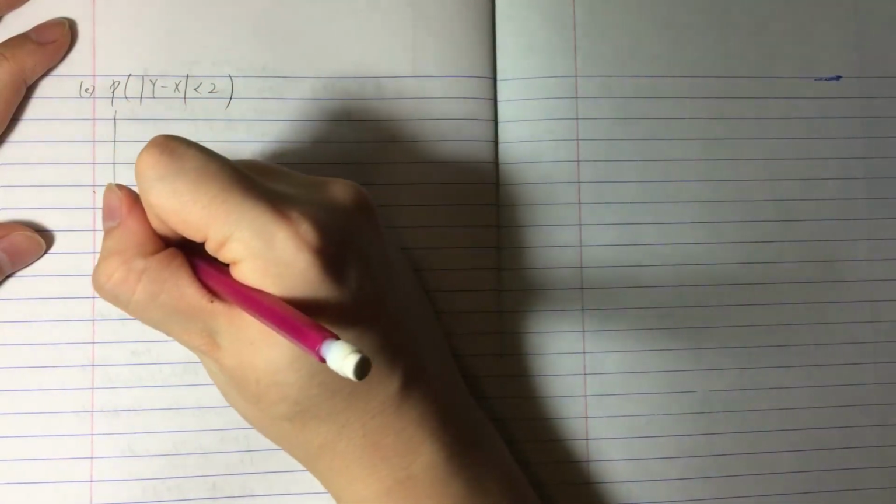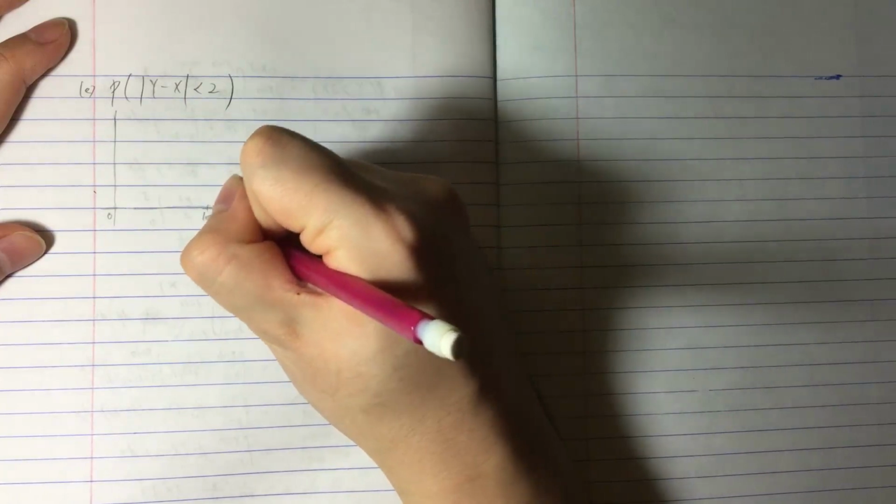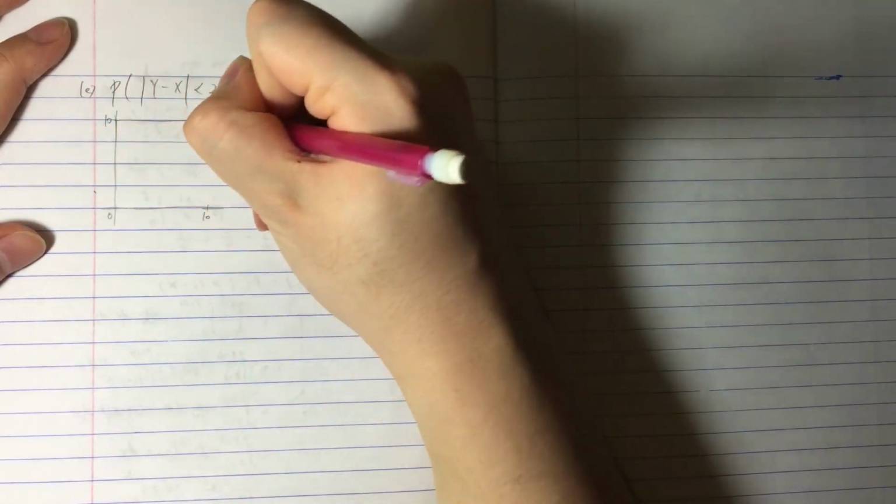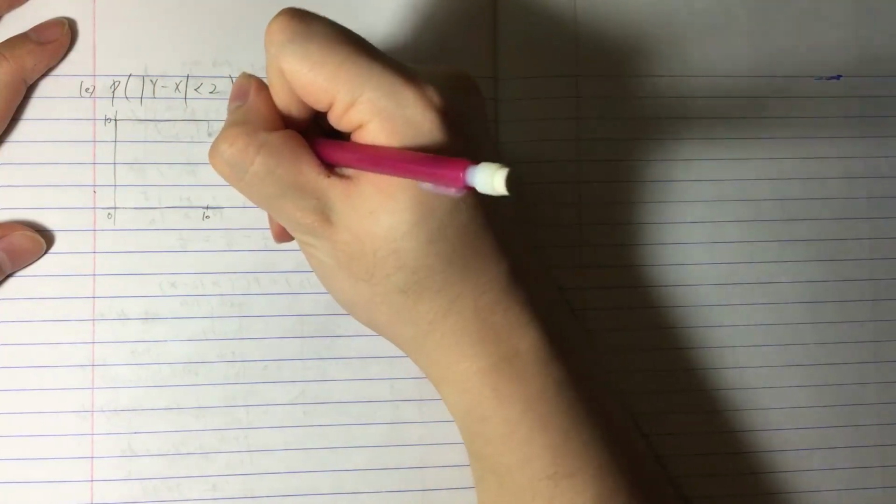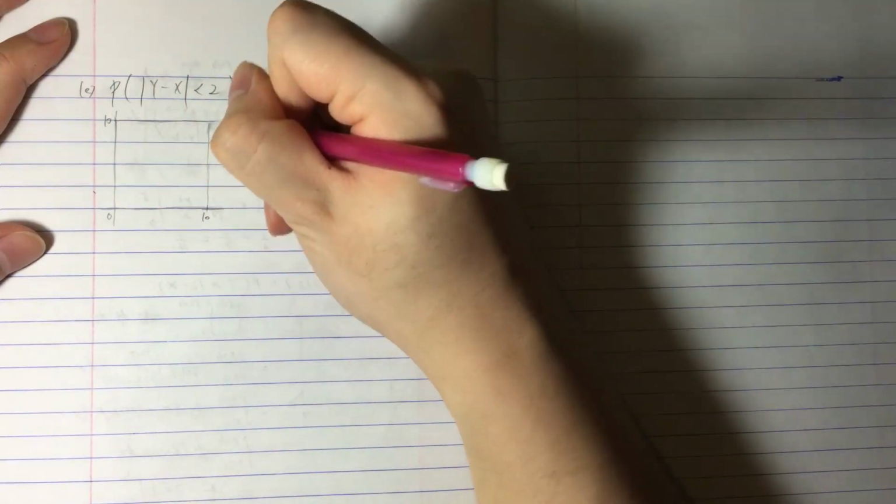Support is in the rectangular region. X is from 0 to 10. Y is also from 0 to 10. That's the support.